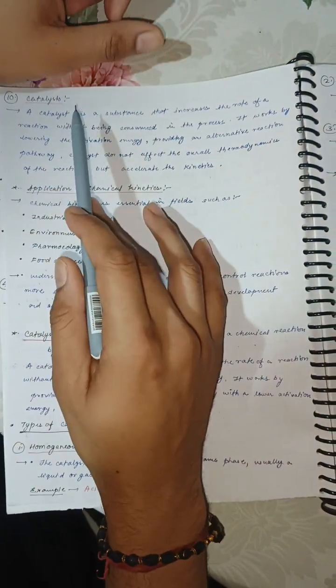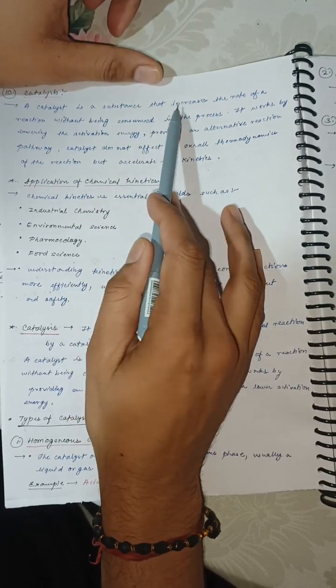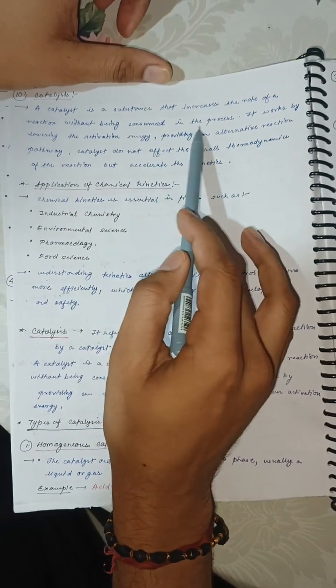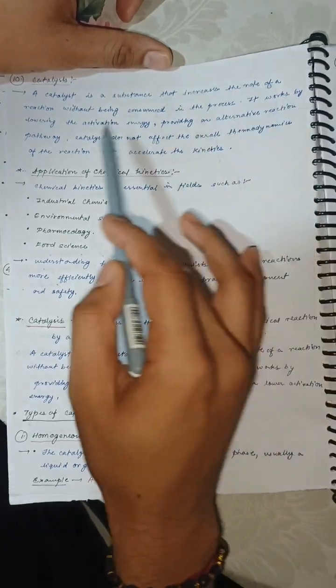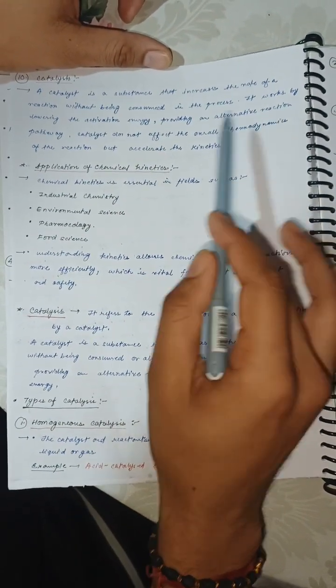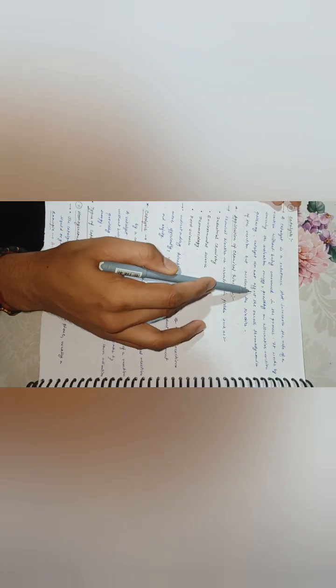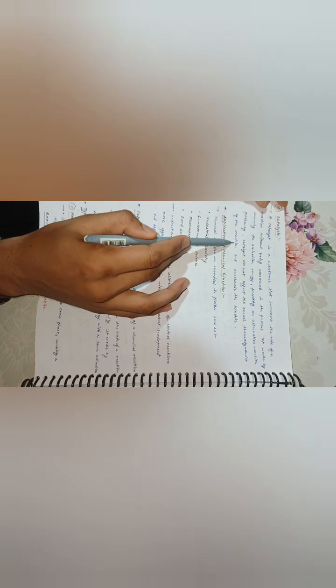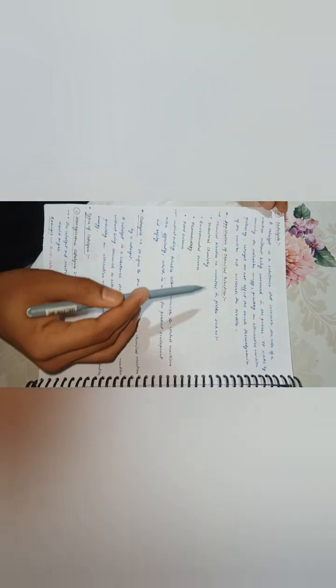Now my second topic is catalyst. A catalyst is a substance that increases the rate of a reaction without being consumed in the process. It works by lowering the activation energy, providing an alternative reaction pathway. Catalysts do not affect the overall thermodynamics of the reaction but accelerate the kinetics.